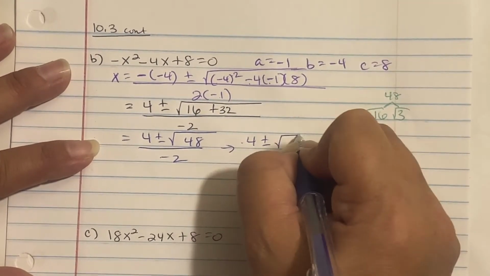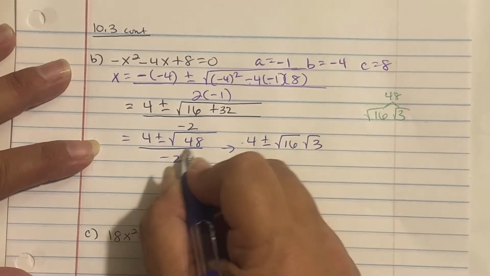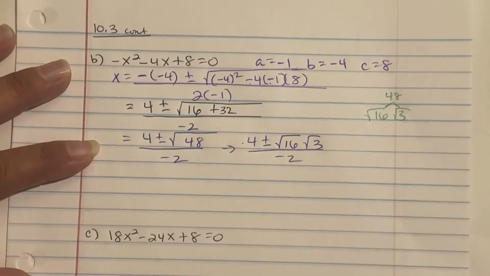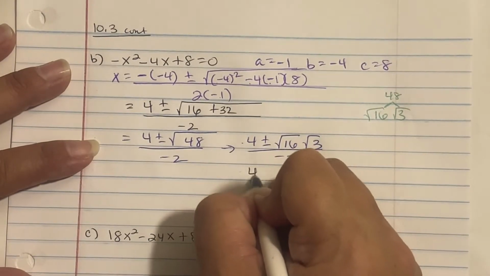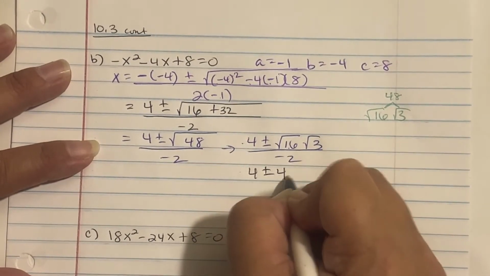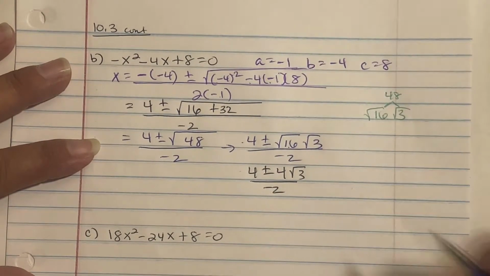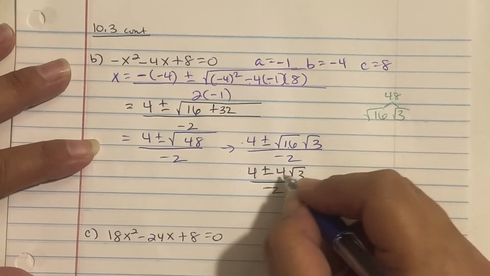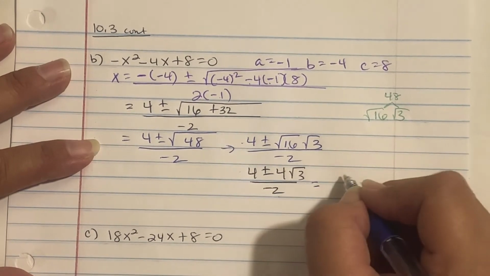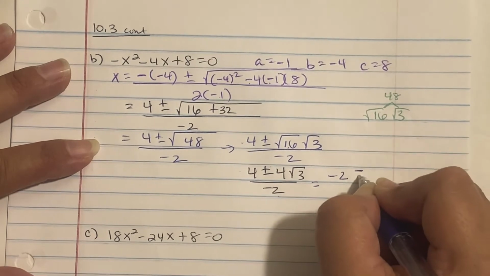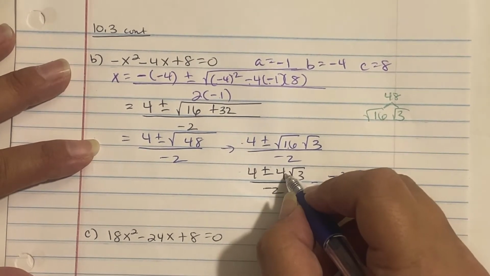I just rewrote 48 as two different pieces, divided by negative 2. We have 4 plus and minus the square root of 16 is a 4, square root of 3, over negative 2. So we reduce. 4 divided by negative 2 is now negative 2. Plus minus now switches direction. It's negative positive. 4 divided by 2 is a 2 with a square root of 3.